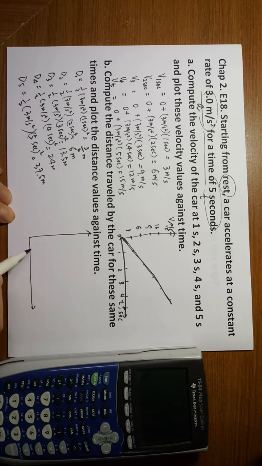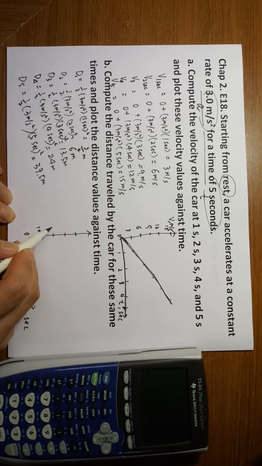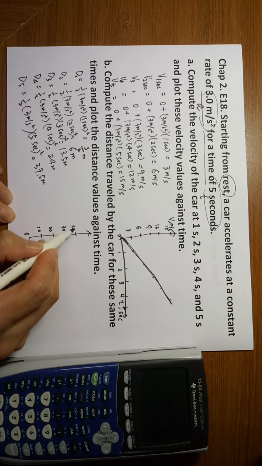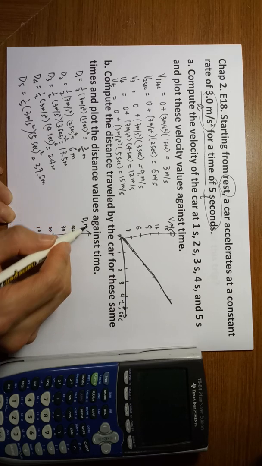And we can draw t as 1, 2, 3, 4, 5 seconds, and we can draw 10, 20, 30, 40, and this is the distance in meters.